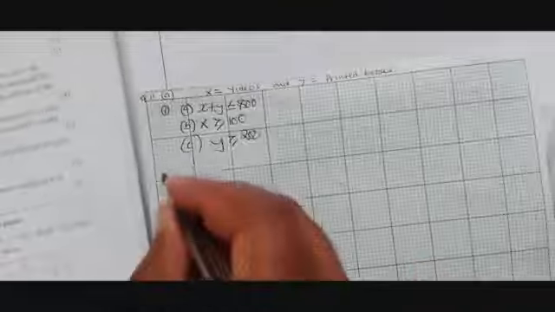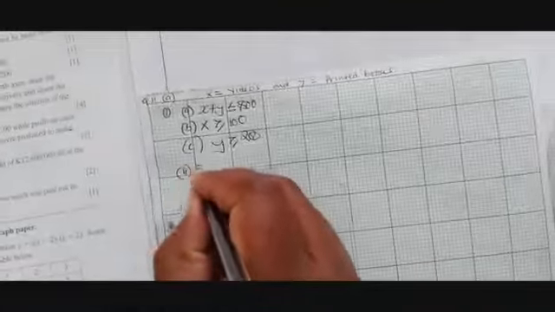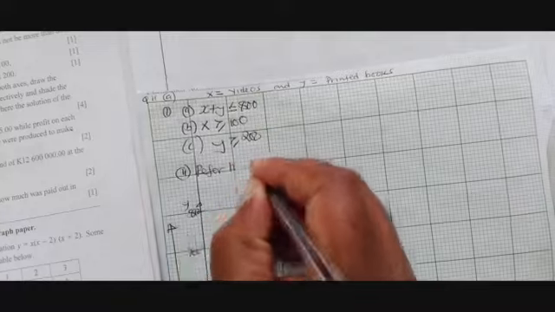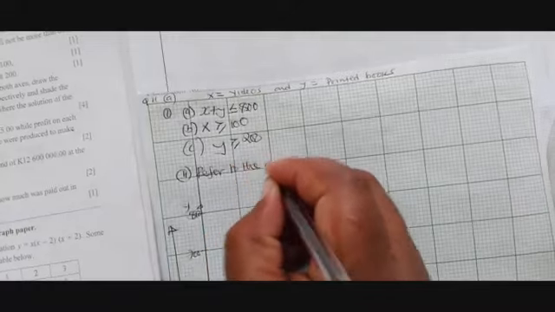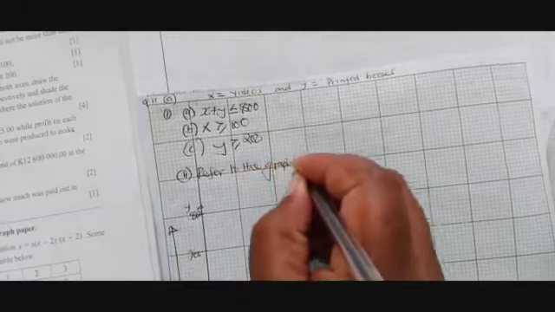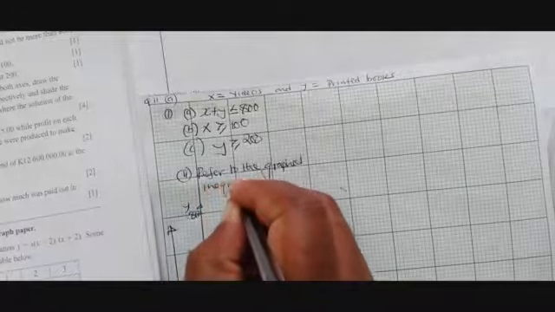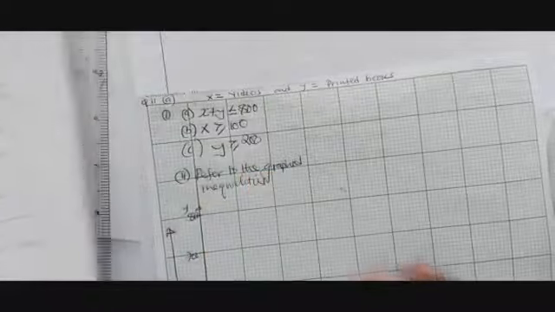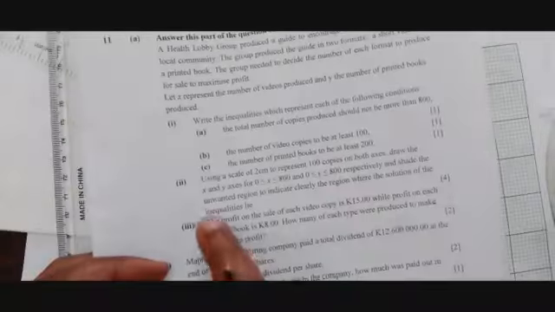Alright? So for Roman numeral 2, we say refer to the graphed inequalities. Alright? So here where we're supposed to shade. So we are going to use these. The first one is X plus Y is equal to 800.